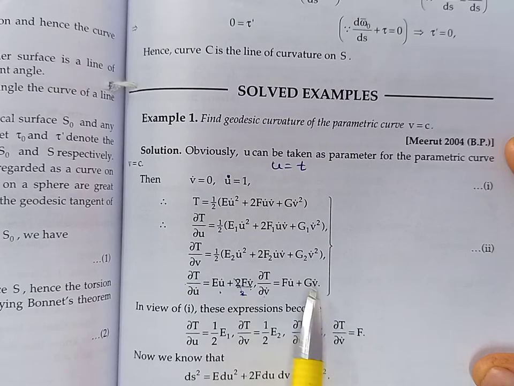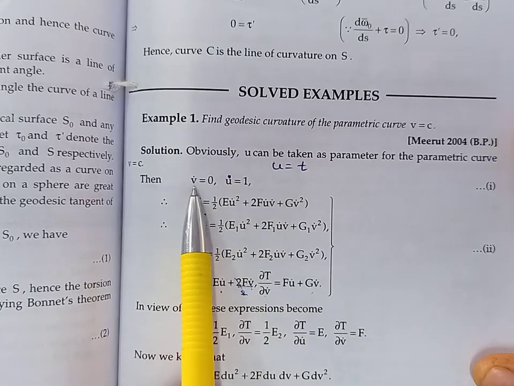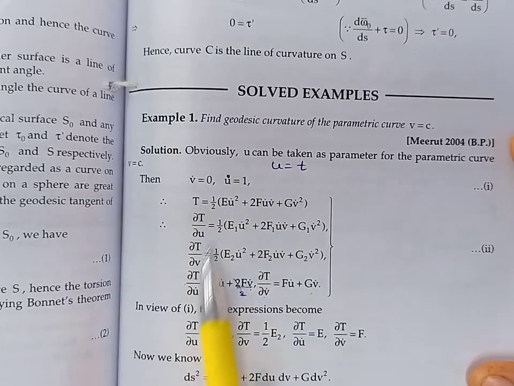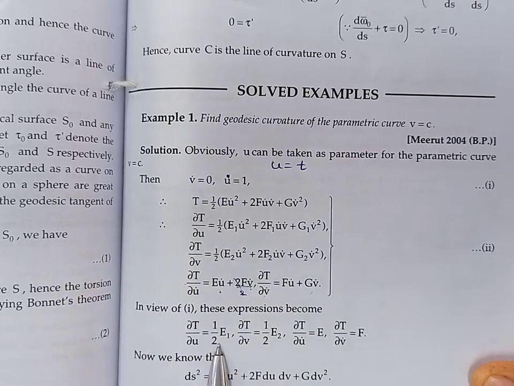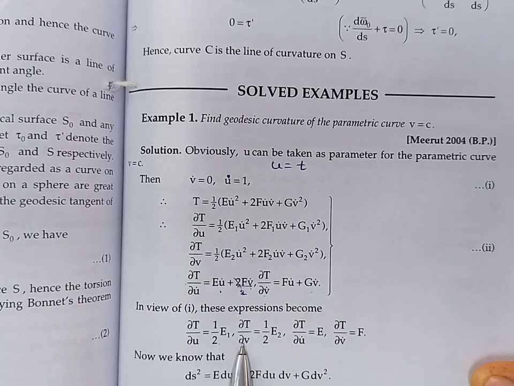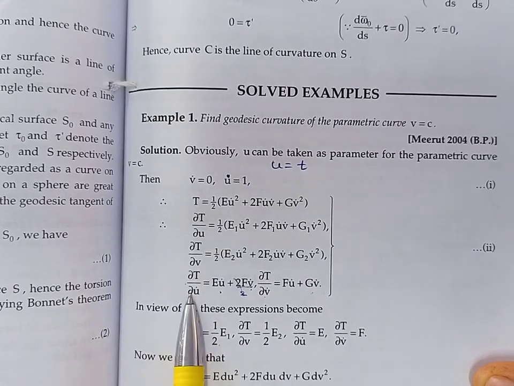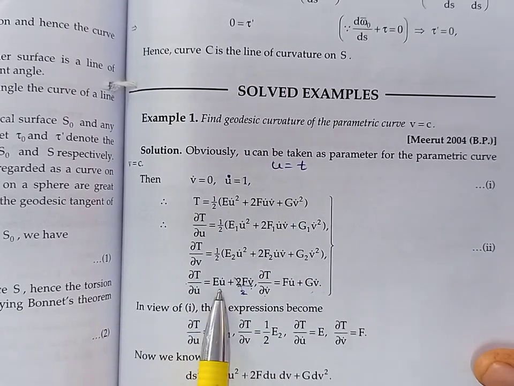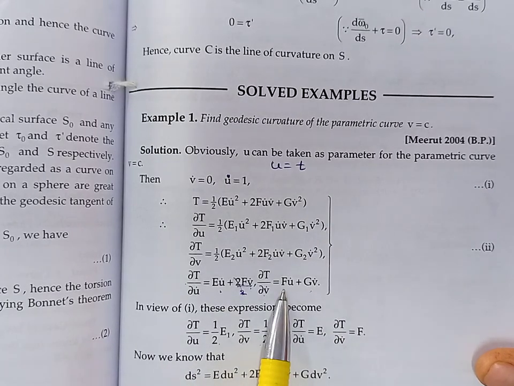Now using these two, with u dot as 1 and v dot as 0, substituting the values here, partial T by partial u will become E1 by 2, partial T by partial v will become E2 by 2, partial T by partial u dot will become E, and partial T by partial v dot will become F.